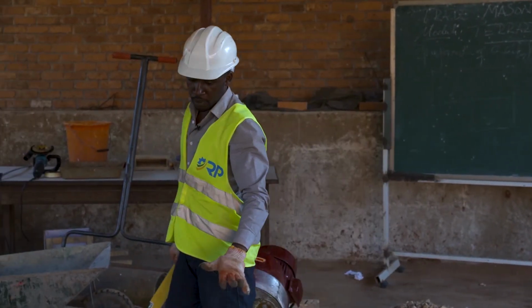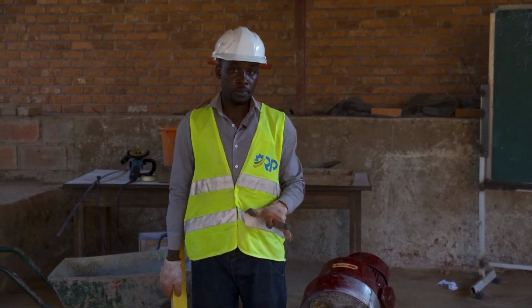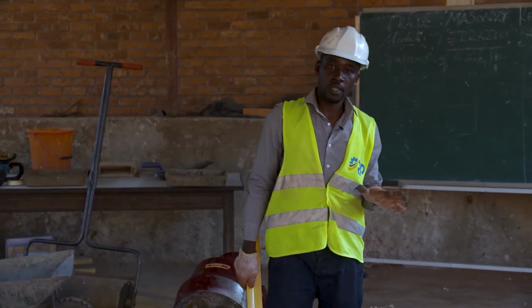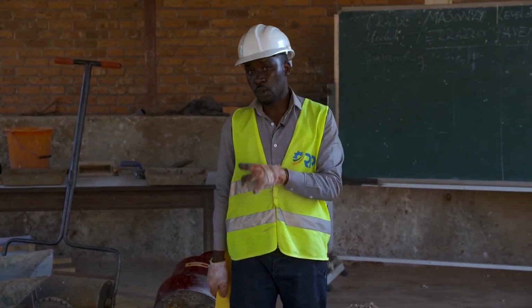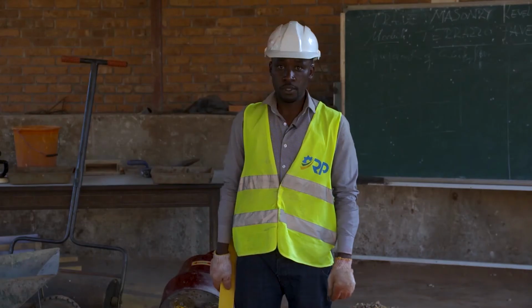So now, after laying the strip divider, the following step is batching, a process of measuring the terrazzo ingredients that we're going to pour into those panels.